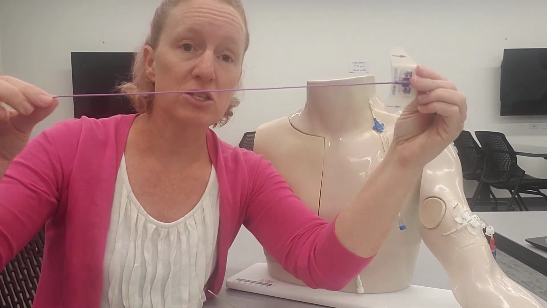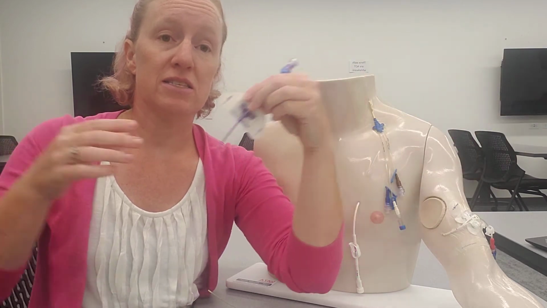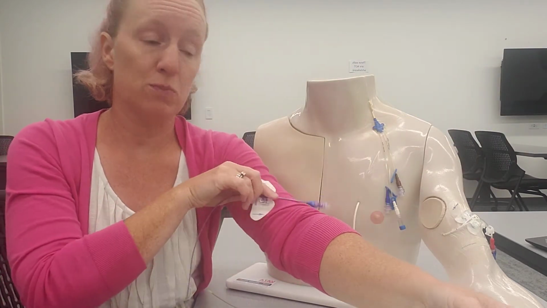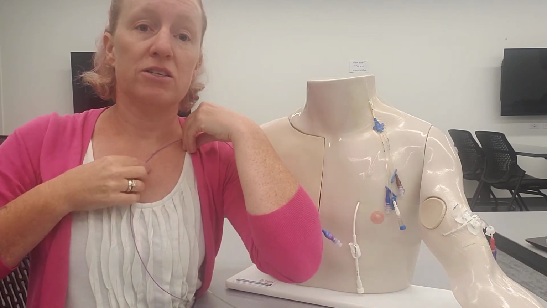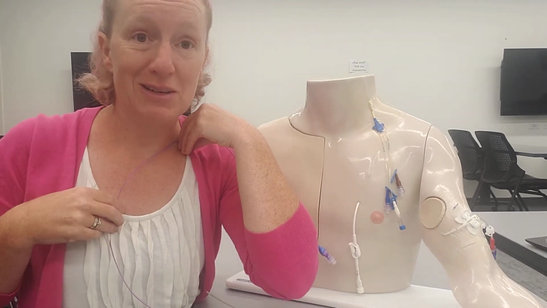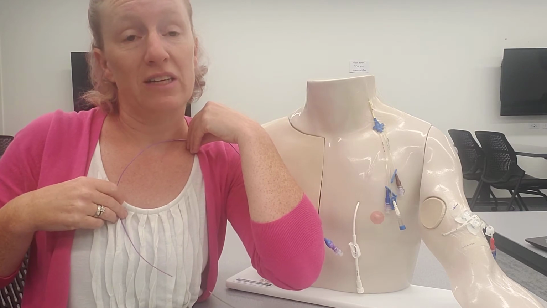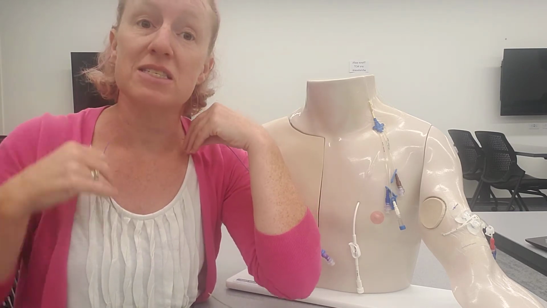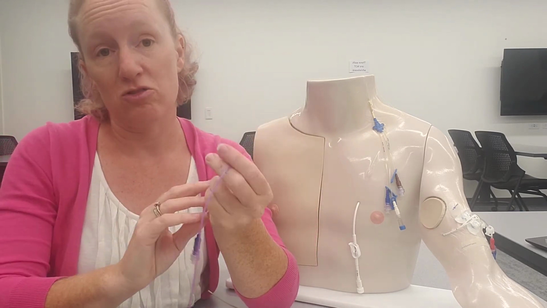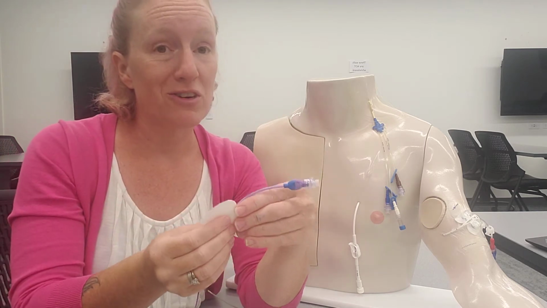You can see by this tubing that it's nice and long. This is going to be inserted out on the peripheral space here, and then it's going to go up all the way into the center. So where's that tip? That tip is in the superior vena cava, just before the heart. It's in the center of the body, making it a central line. So that's really important for us to understand. The scope changes between central lines and peripherals.